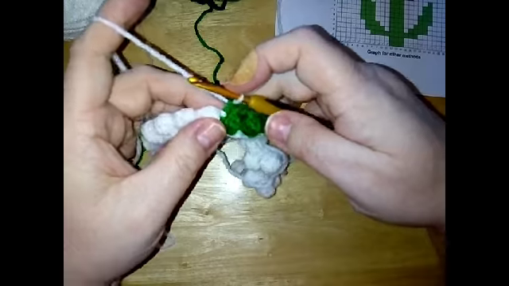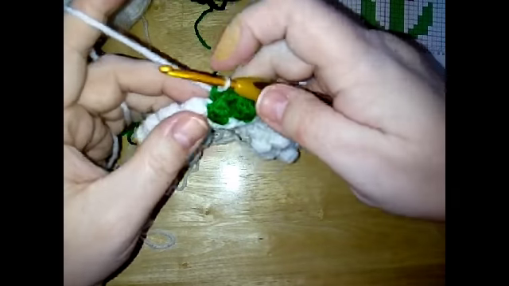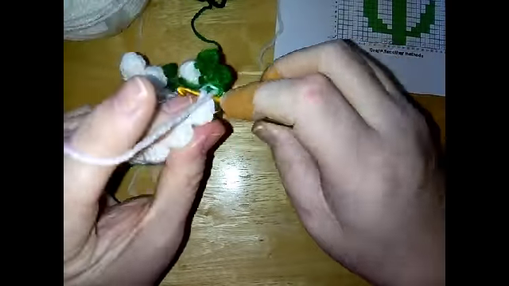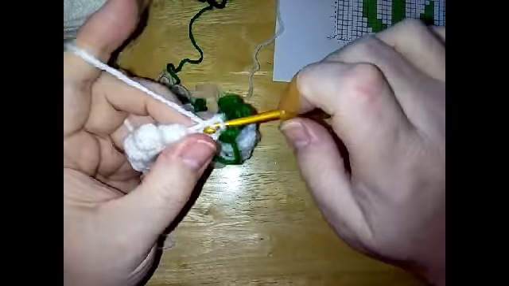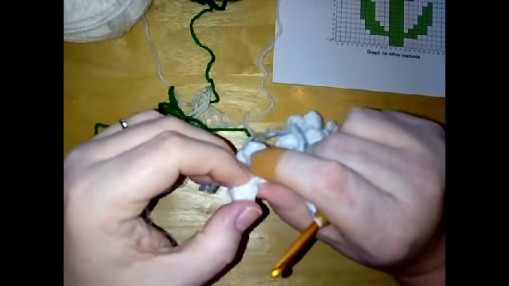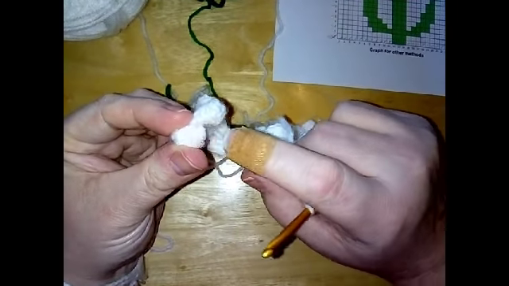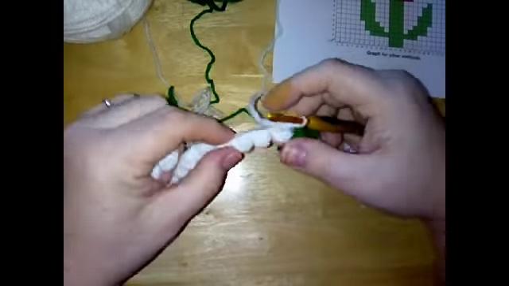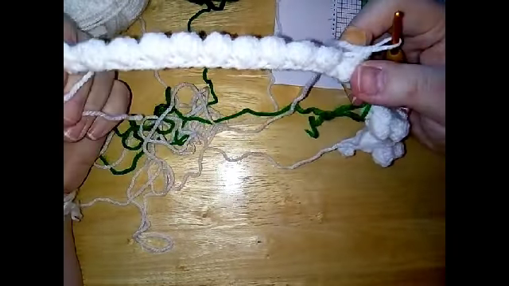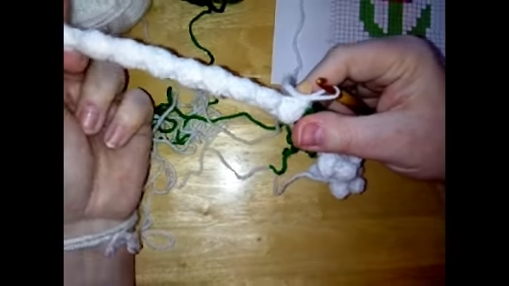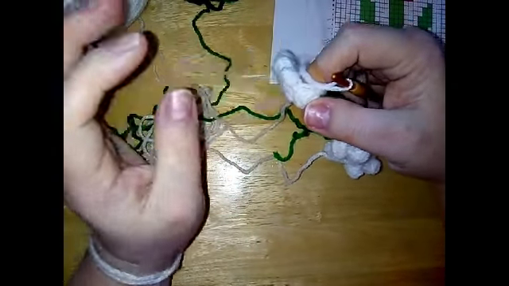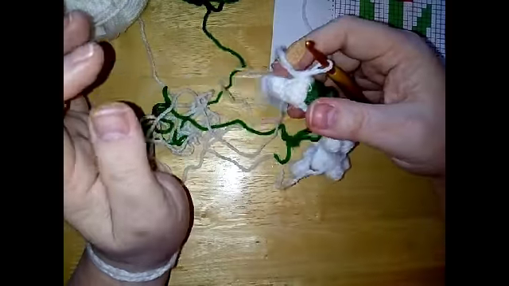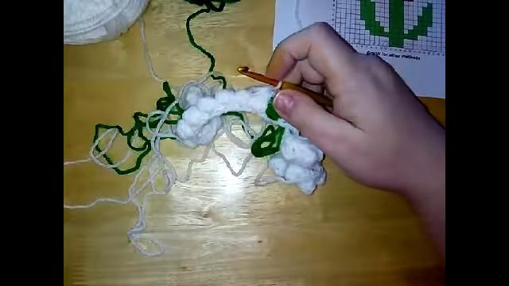Give a slight tug on that green just to pull that stitch down, and then do your single crochet in that white. And then continue all the way to the end, making sure that you'll be finishing in your last bobble with a single crochet. Okay, so remember, if you had 11 bobbles, you'll be doing 22 single crochets. So twice the amount. And I will see you at the end of this row.